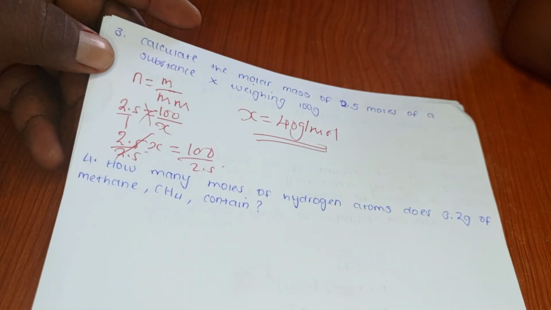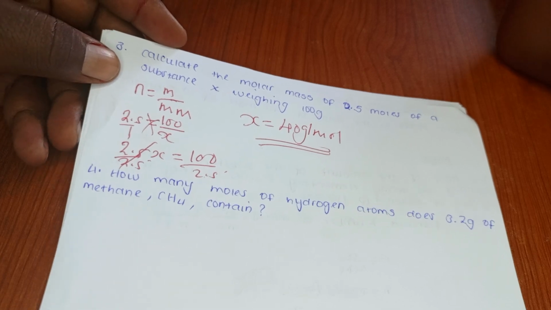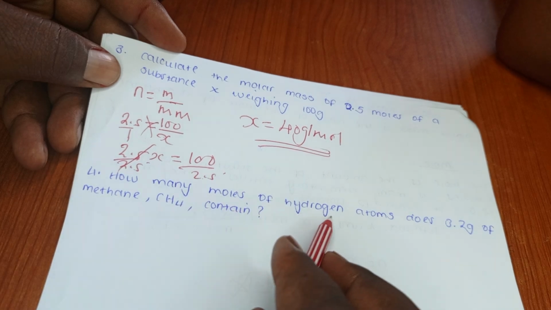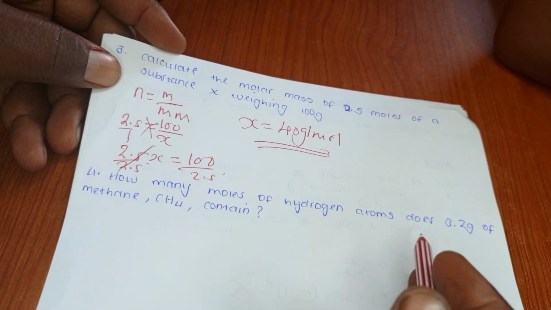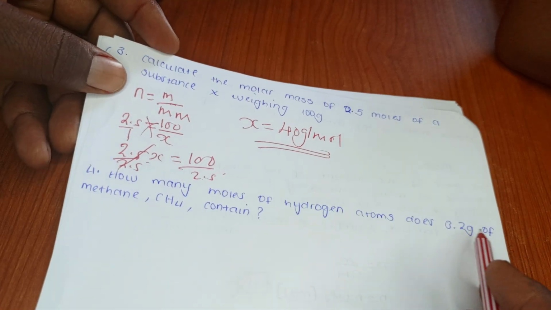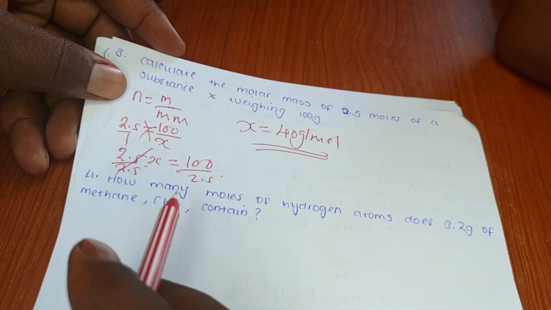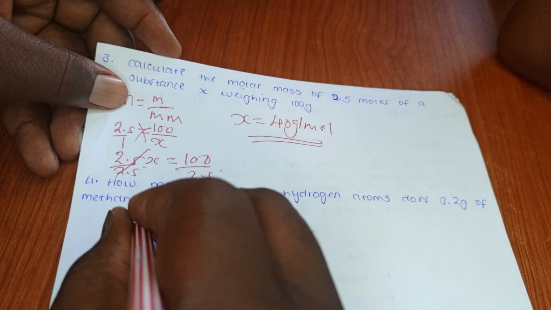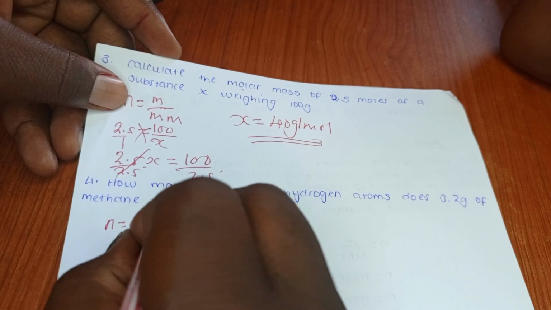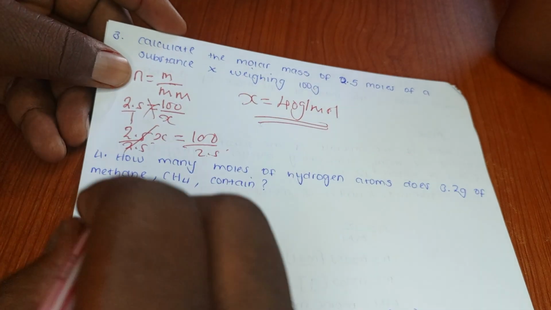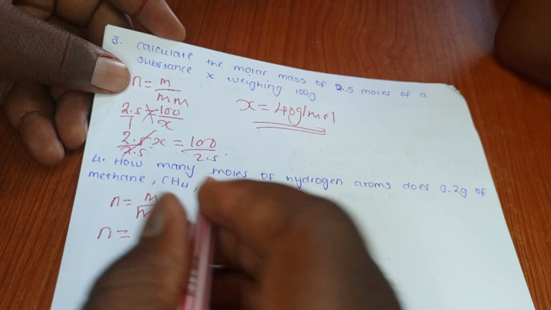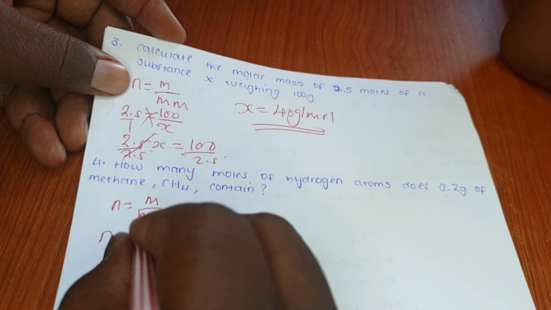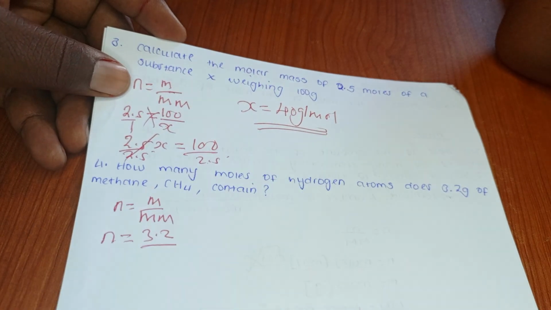Then we go to question 4. Question 4 reads, how many moles of hydrogen atoms are in 3.2 grams of methane? So they want us to find the number of moles. So we still need to use the same formula. Number of moles equals mass over molar mass. The mass given, as you can see, is 3.2. So 3.2 over the molar mass.